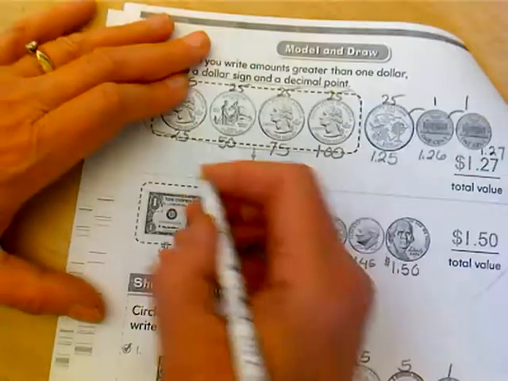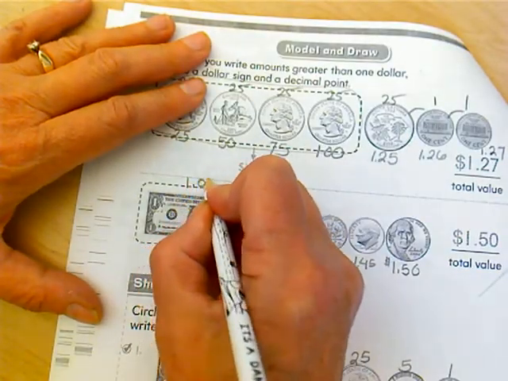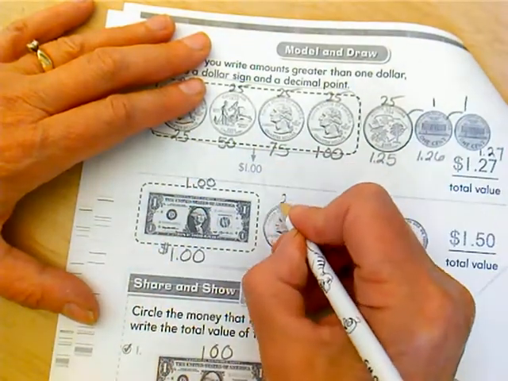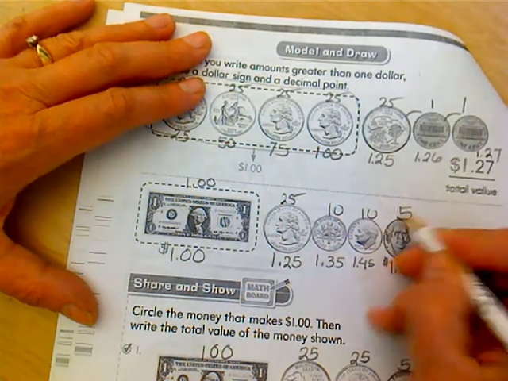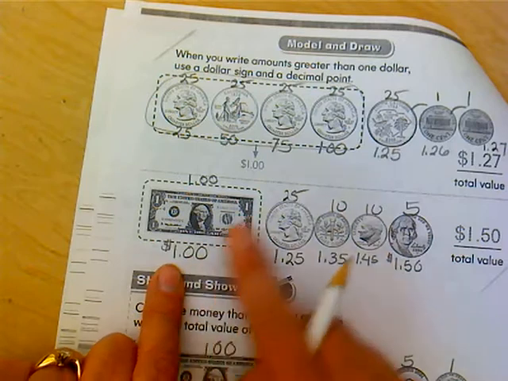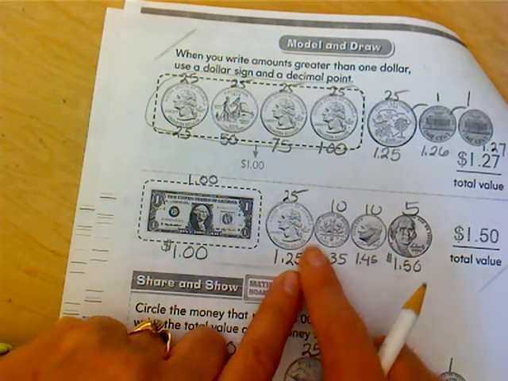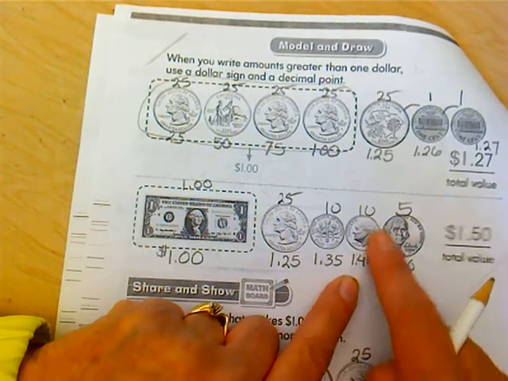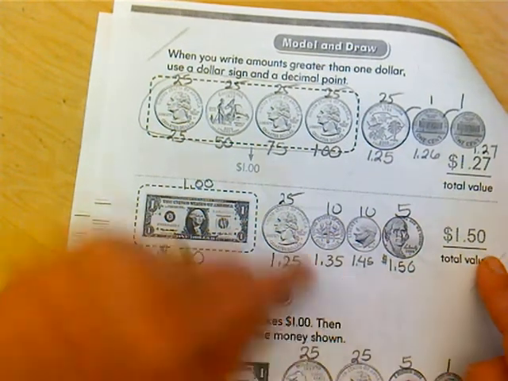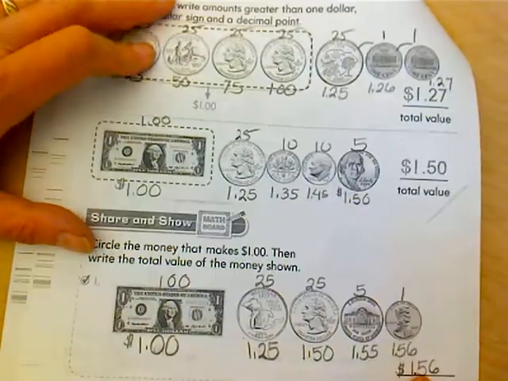And the same thing is true here. This is the equivalent of $1, 25, 10, 10, and a nickel. So $1 up 25 gives me $1.25, up 10, $1.35, up 10, $1.45, and up 5, $1.50. All right, let's take a look at our next one.